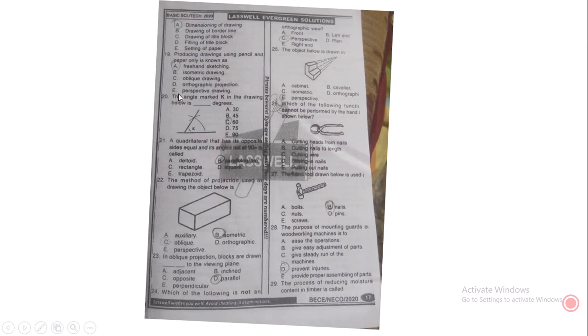Then number 20 is the angle marked here. It's not really clear. If you're using a protractor and you're looking at it from the left or from the right, depending on the protractor, you would know that this would be 60 degrees, but it's not really clear. So 21 says a quadrilateral that has opposite sides parallel and its angles not at 90 degrees is called a parallelogram. It's not at 90 degrees, but the sides are parallel to each other.